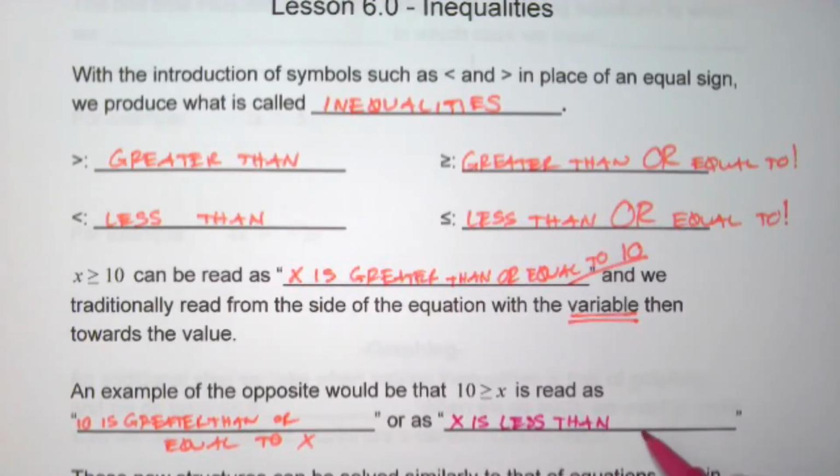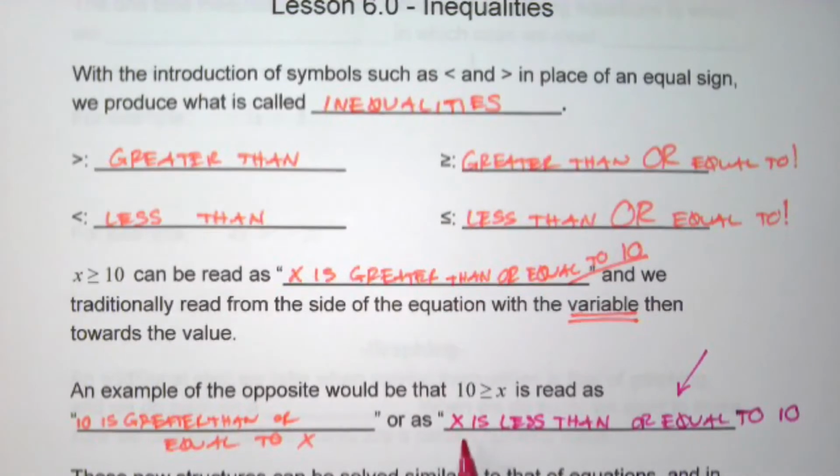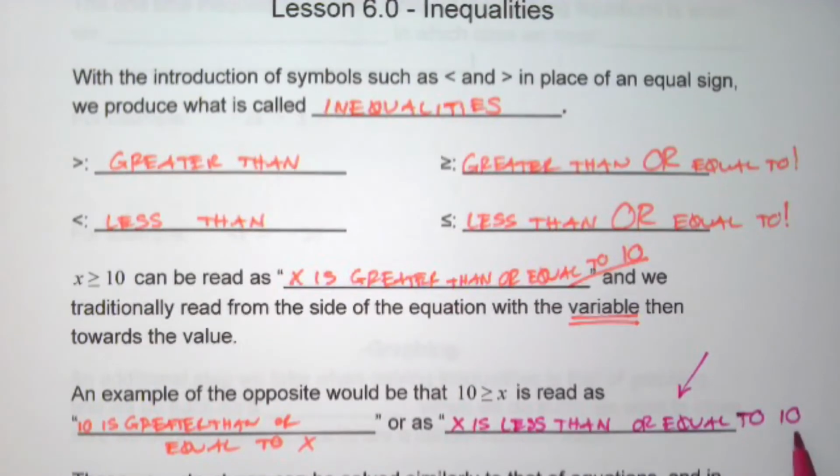We got that bar, so or equal to that number 10. So even though this isn't in standard form, we'll always say it or relate it in standard form from variable to the number.